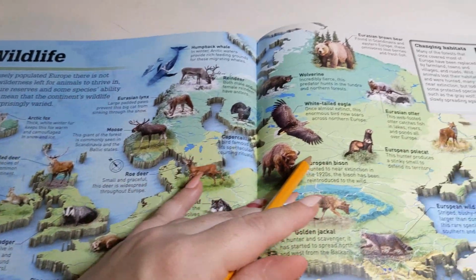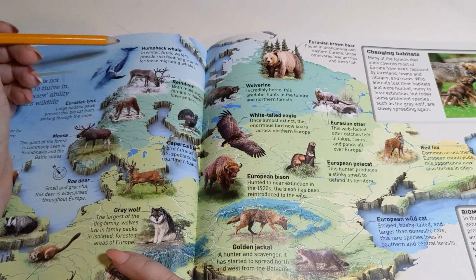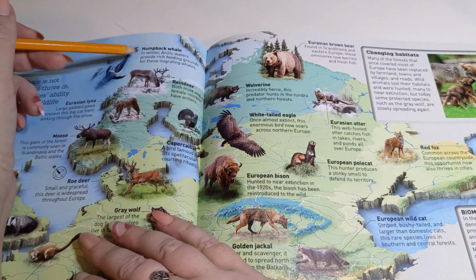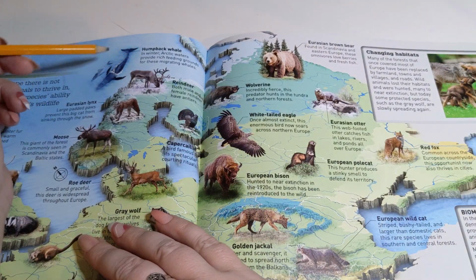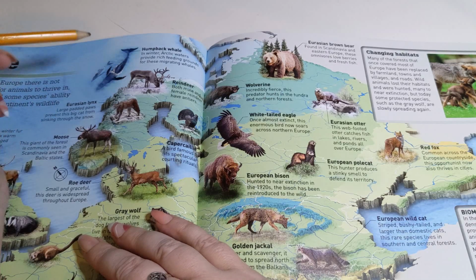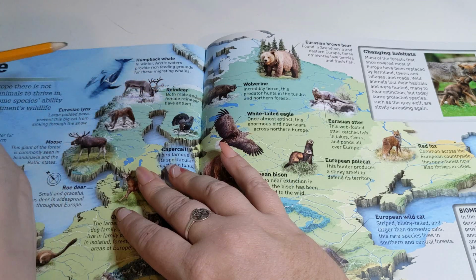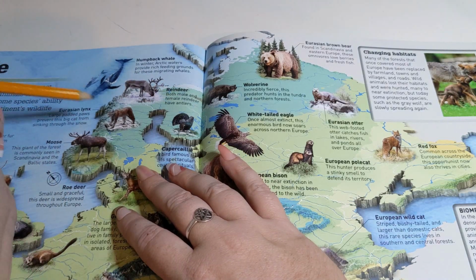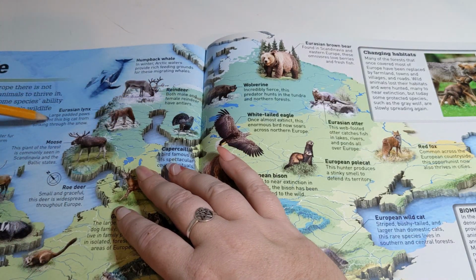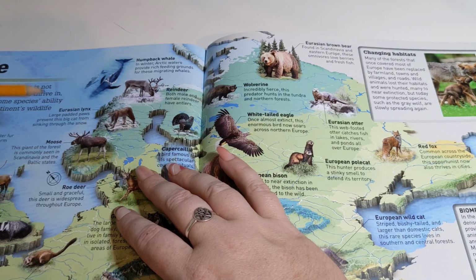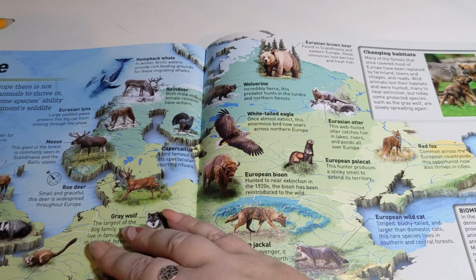Why don't we head up to Scandinavia? There's humpback whales. It says in winter, Arctic waters provide rich feeding grounds for these migrating whales. There's the reindeer. Both male and female reindeer have antlers. I didn't know that. The Eurasian lynx. Large padded paws prevent this big cat from sinking through the snow. There's a moose. This giant of the forest is commonly seen in Scandinavia and the Baltic states.